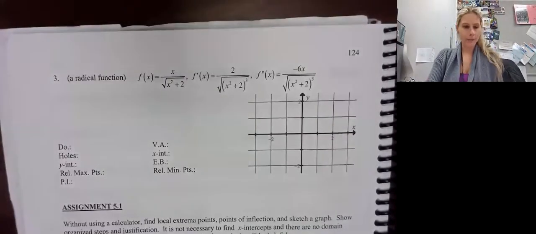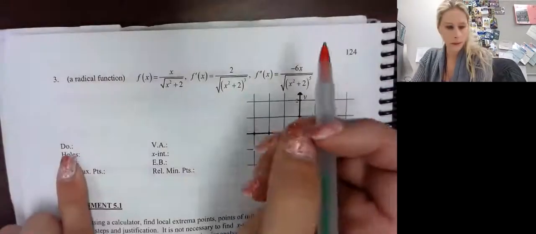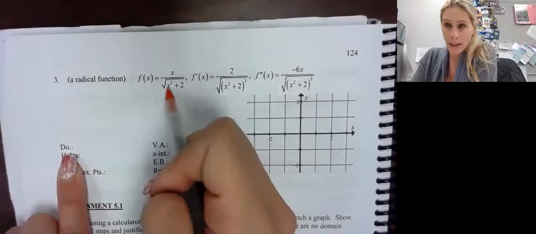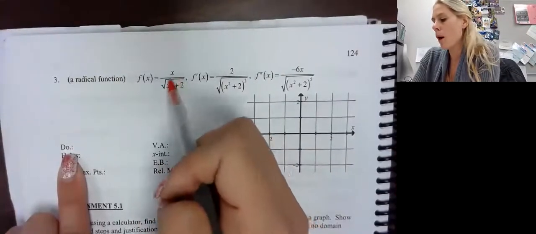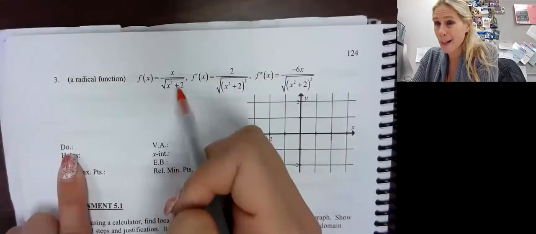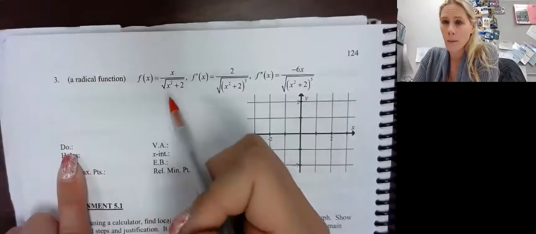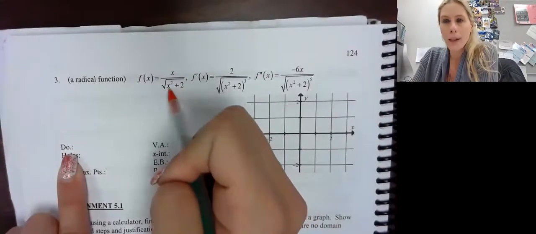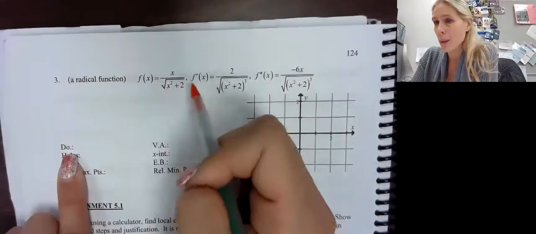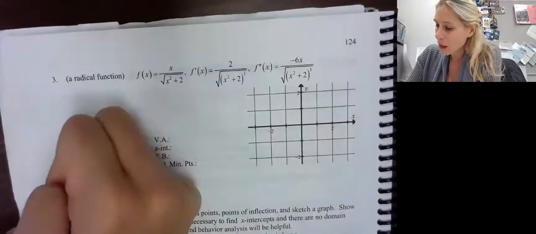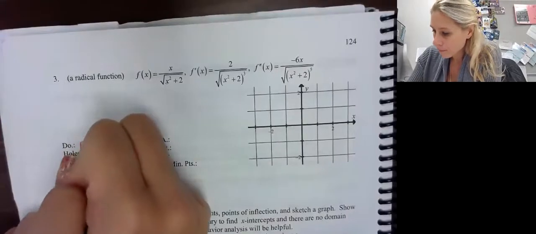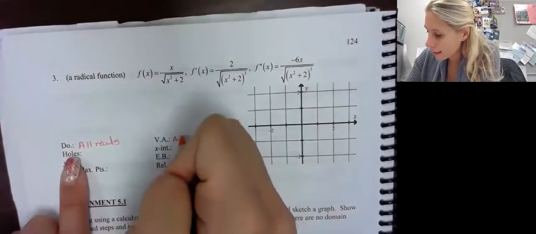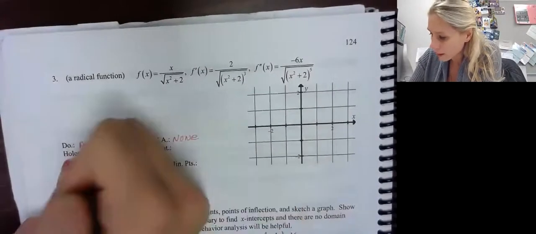Look at what we have. Let's look at our domain first. What can't x be? Well, this can't be 0, right? So what makes it 0? Well, again, I'm squaring and adding 2 and then taking the square root. I will never get 0 in that case. And whatever number I put in for x, I'm squaring it, so under the square root will never be negative. So it's all reals. Which means if it's all reals, we have no vertical asymptotes and no holes.